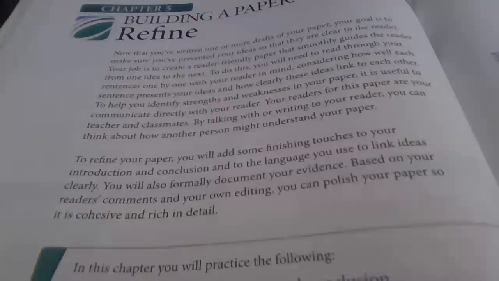Based on your readers' comments and your own editing, you can polish your paper so it's cohesive and rich in detail. And of course, that is the goal of this class, to help get us ready for being a lot more independent in the way that we craft a draft and then refine it and turn in our final draft for class. Because as I mentioned, in the future, you'll have classes in which you do not have first draft or final draft versions, right? It's just one assignment and you turn it in one time. So the first time you turn it in is already your final draft, right?